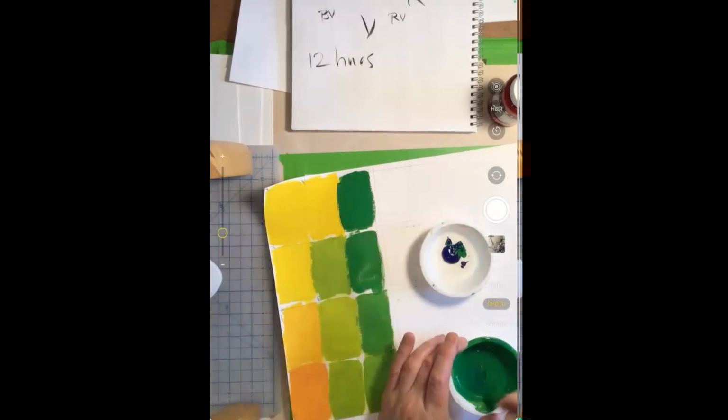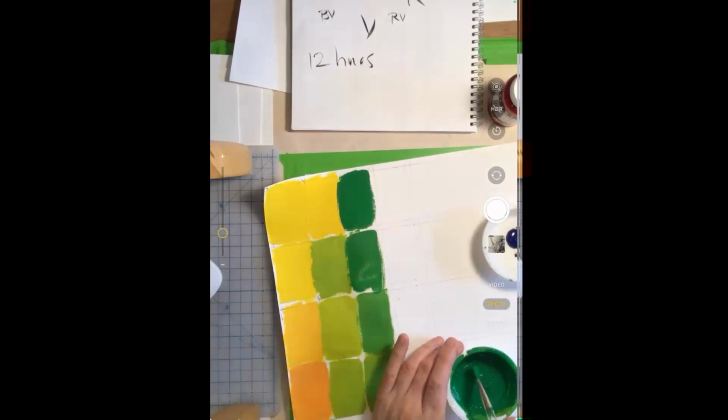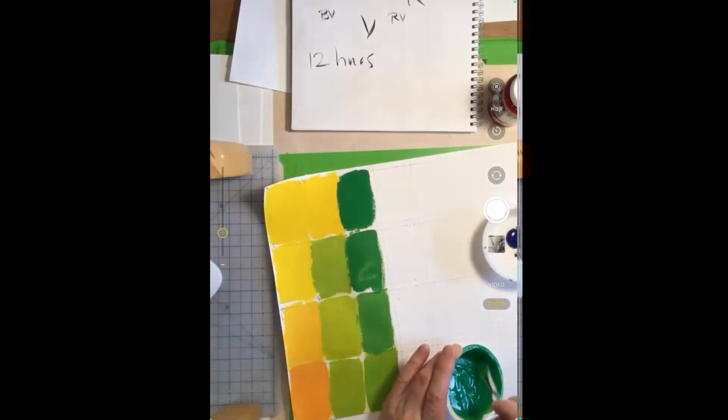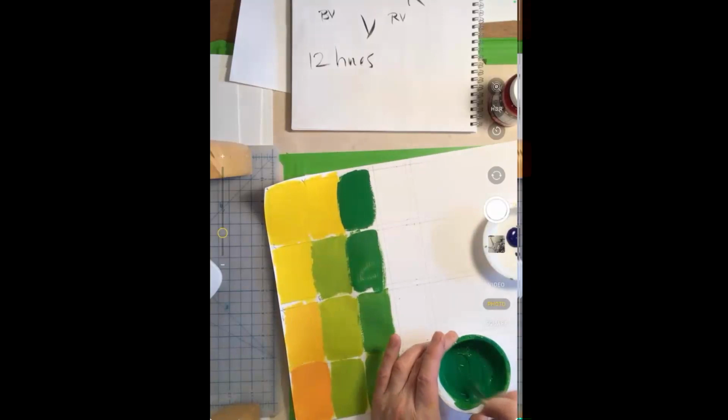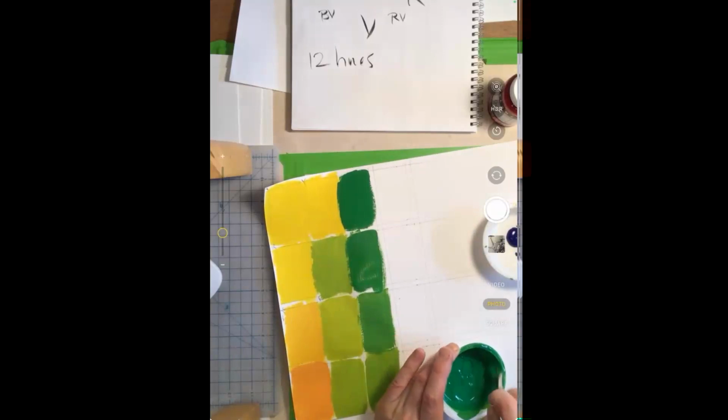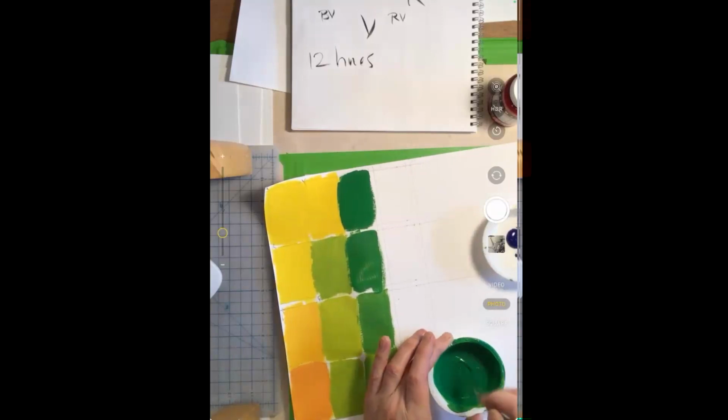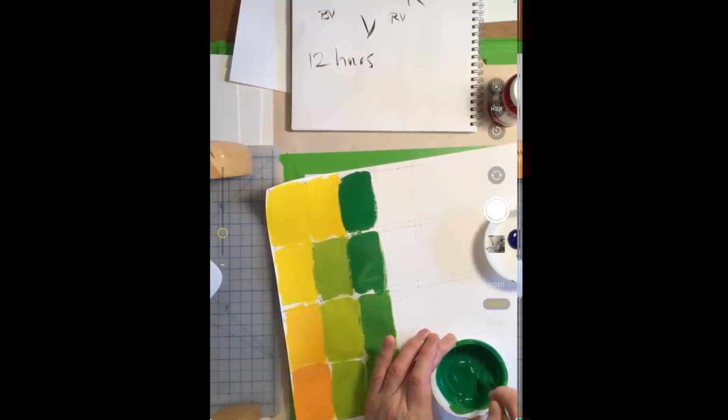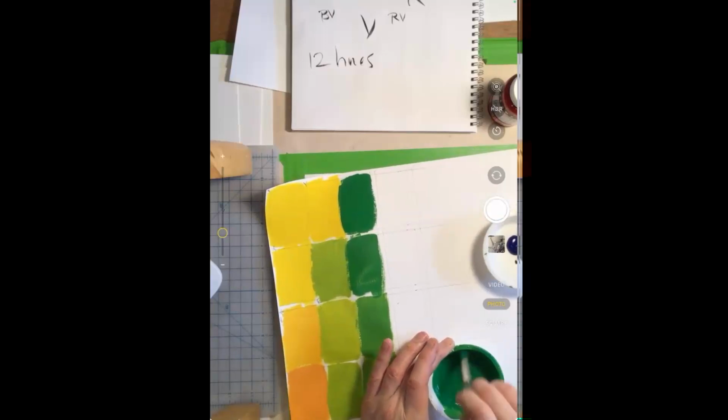One of the things you will get from doing assignments like this is a greater sensitivity in identifying subtleties within color. And if you aren't looking for subtleties in color in your daily life, you won't see them.